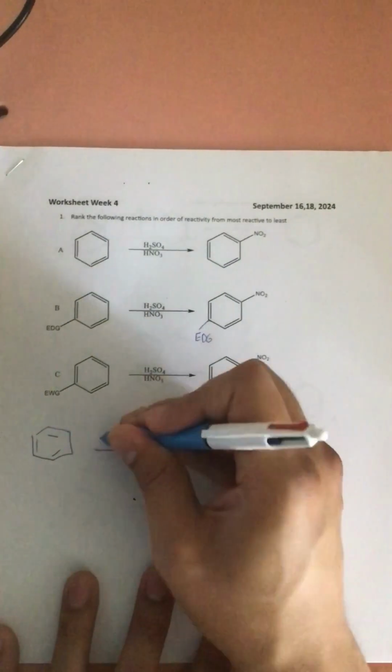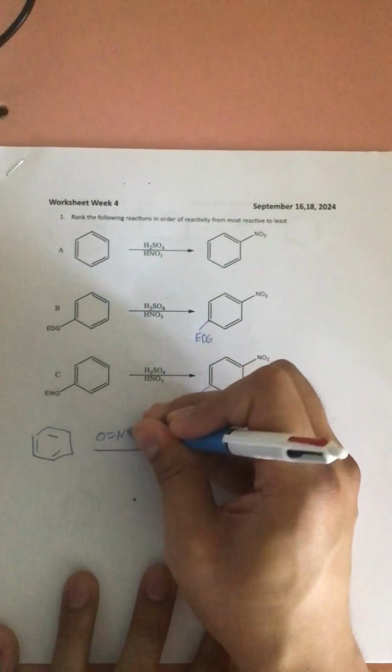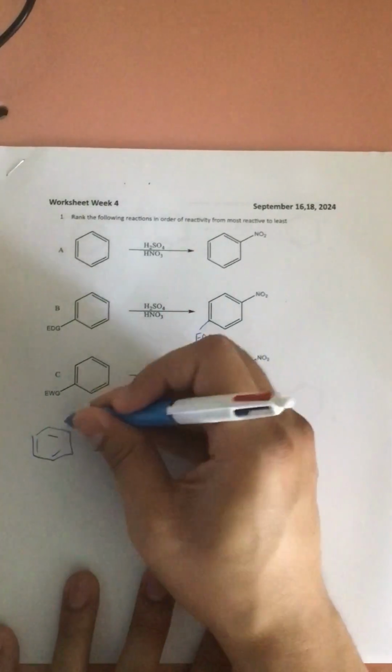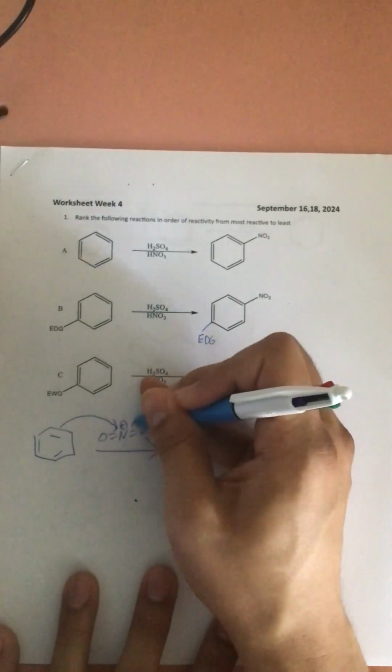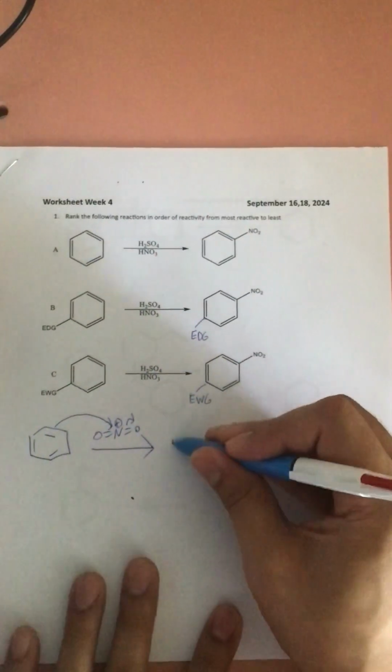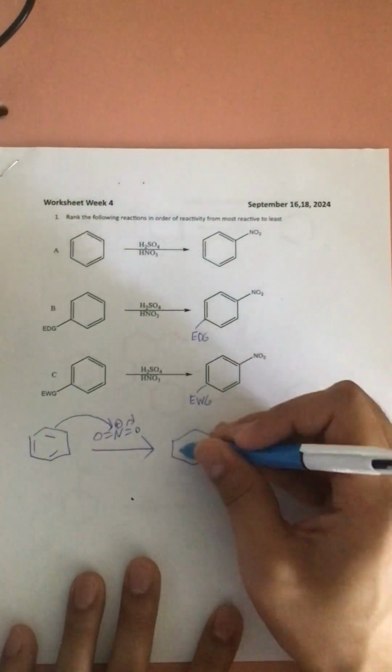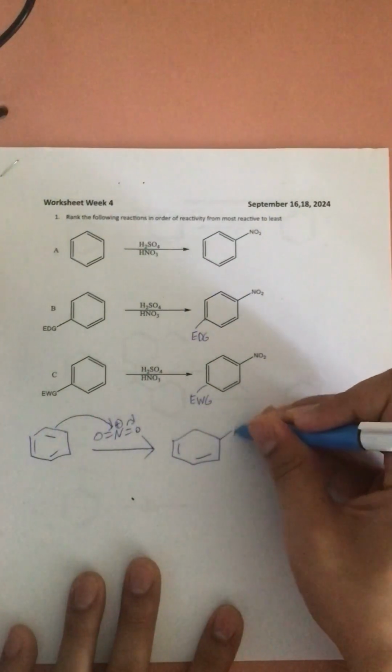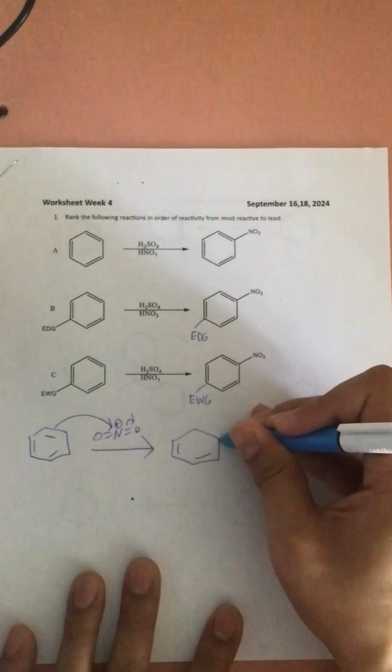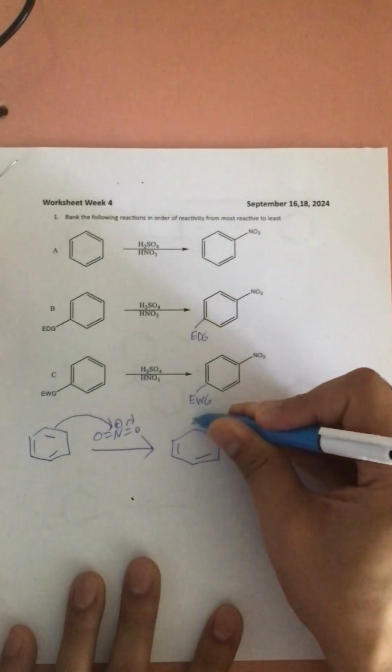So I'll let you refer to your notes as to how to make the electrophile, but let's just assume we have the electrophile and go through a quick mechanism of how this reaction happens so that we can judge these a little bit better.